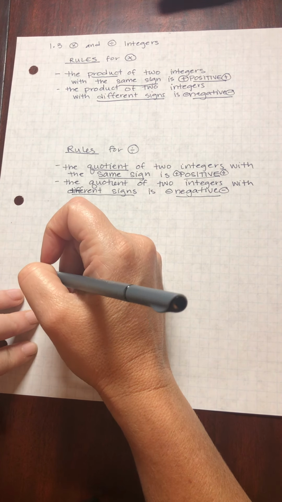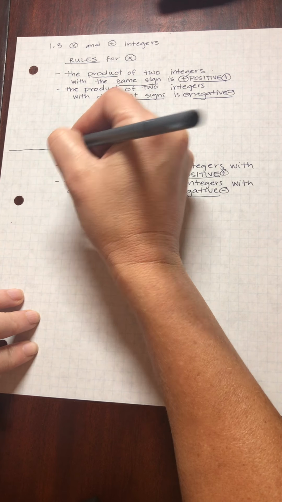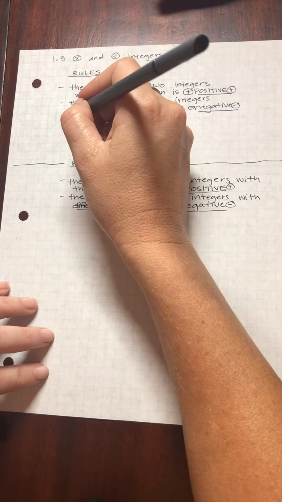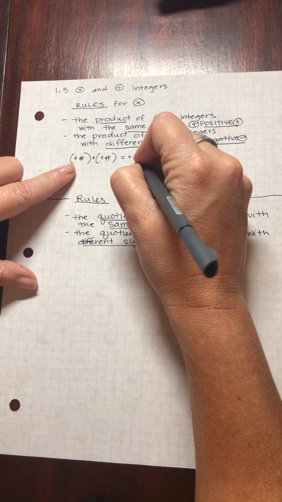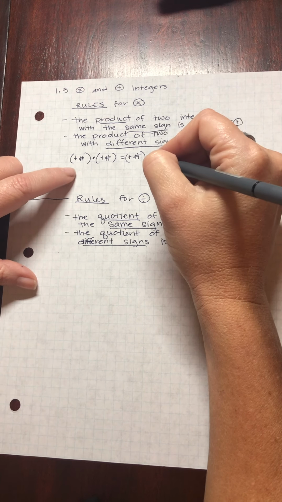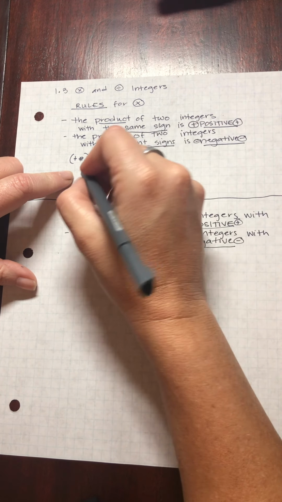Another way to write these, okay? I'm going to kind of break this in half and give you some breakdowns. I don't know how to make this as easy as possible. I'm going to use parentheses. So if we have a positive number and we multiply that by a positive number, these signs are the same, so our answer is going to be a positive number. Okay? It's just another way to try to visualize this information.